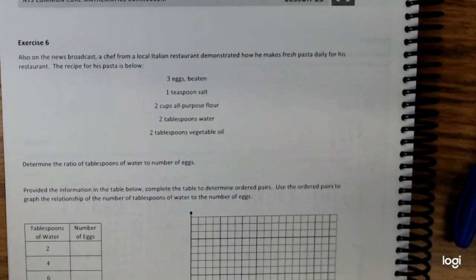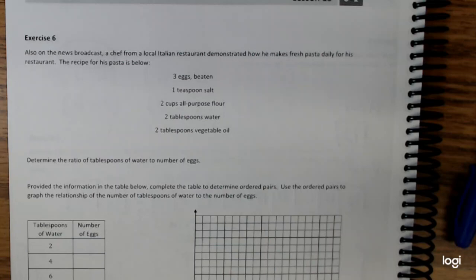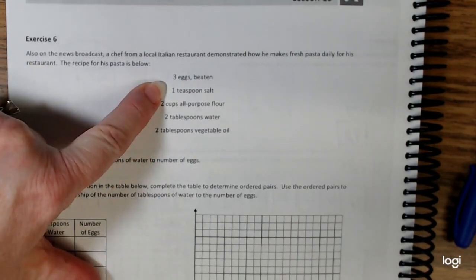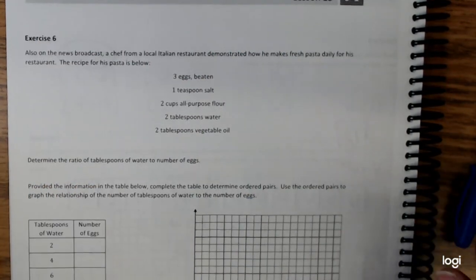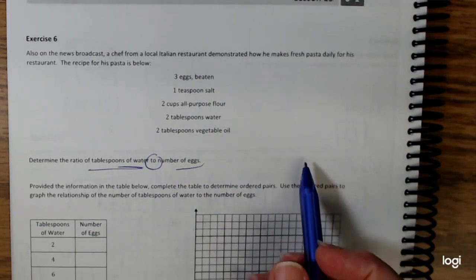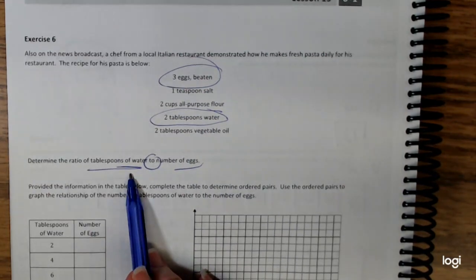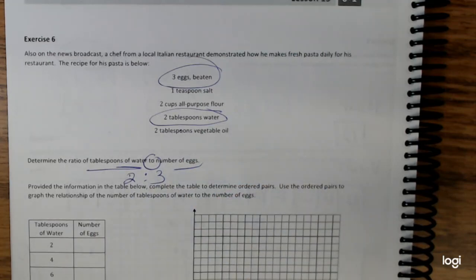All right, so let's look over here at exercise 6. Exercise 6 says, also on the news broadcast, a chef from a local Italian restaurant demonstrated how he makes his fresh pasta daily for his restaurant. The recipe for his pasta is below. So here's his recipe: eggs, salt, flour, water, and vegetable oil. Determine the ratio of tablespoons of water to eggs. Well, let's see. Here's water, and here's eggs. So water would be 2. And eggs would be 3. So our ratio is 2 to 3.